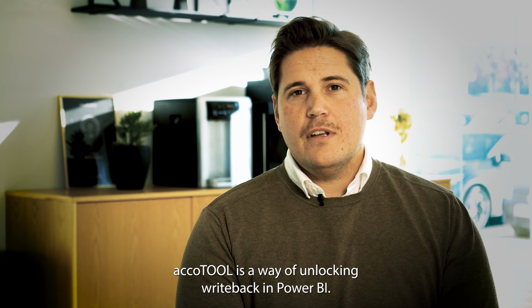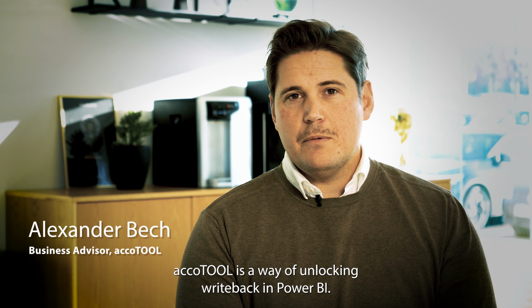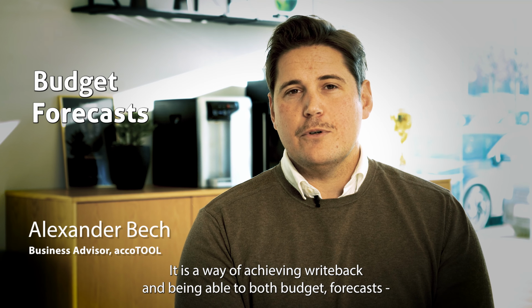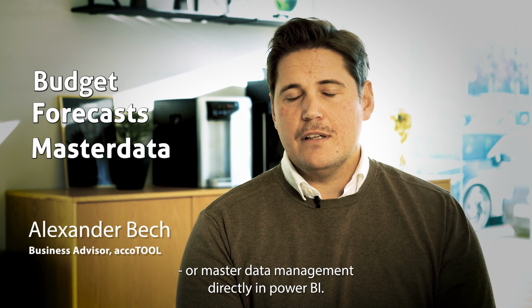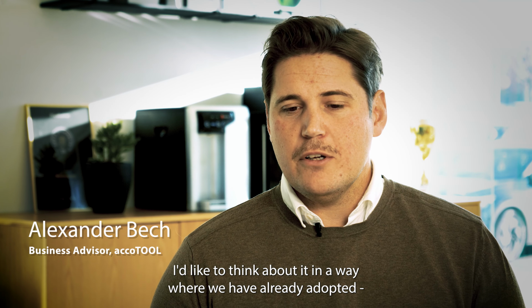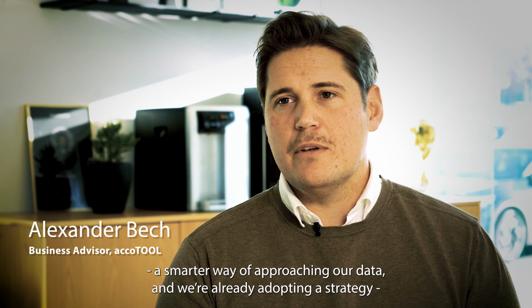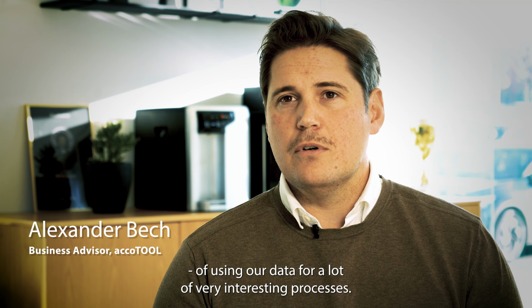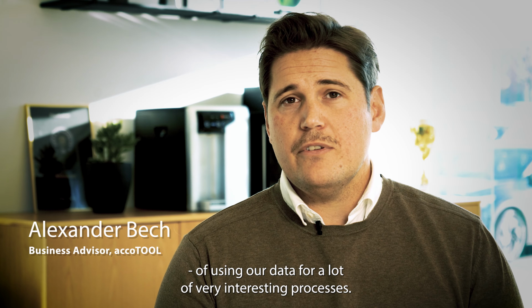accoTOOL is a way of unlocking writeback in Power BI. It's a way of achieving writeback and being able to both budget, forecast or do master data management directly in Power BI. I'd like to think about it in a way where we have already adopted a smarter way of approaching our data, and we are already adopting a strategy of using our data for a lot of very interesting processes.